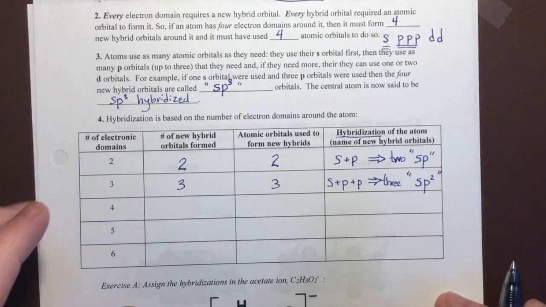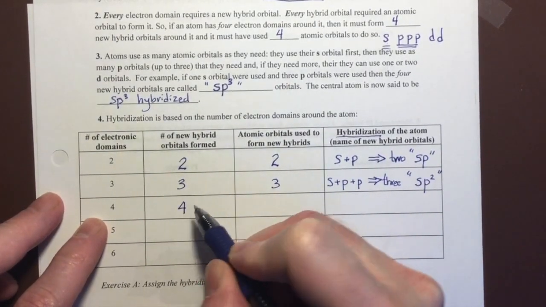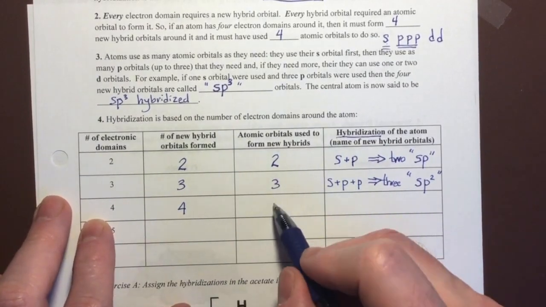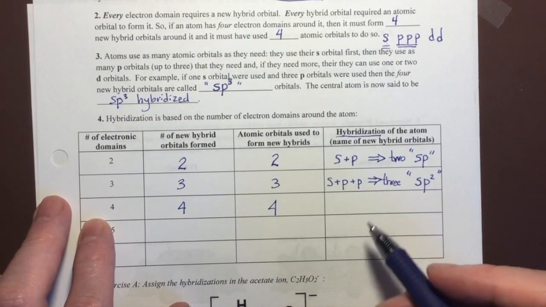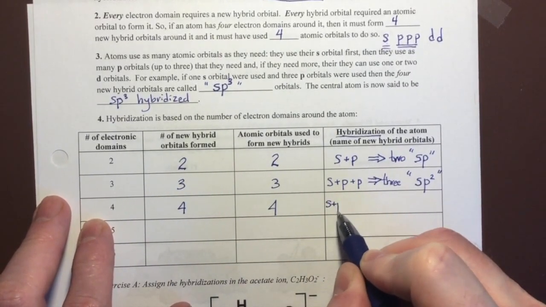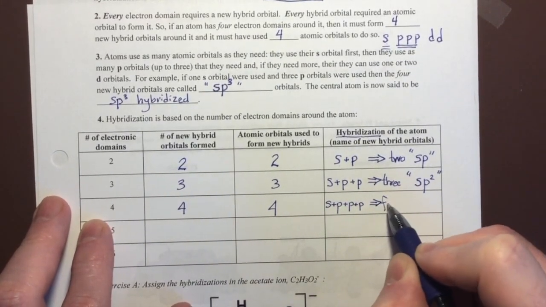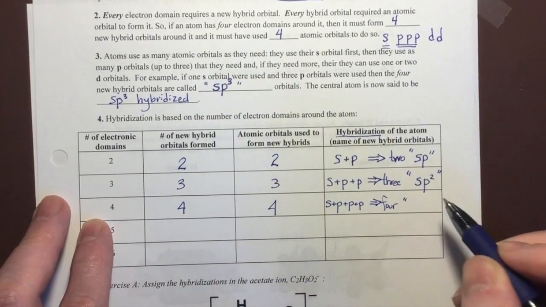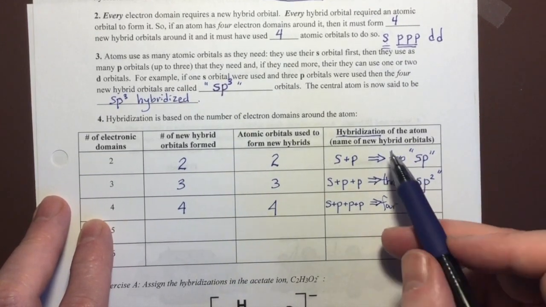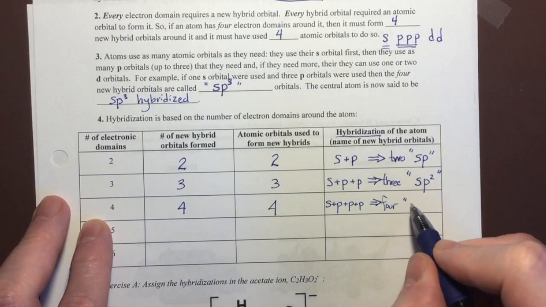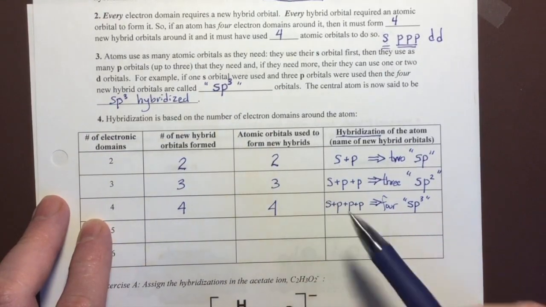Okay, coming back from pausing the video, filling in the rest of this chart. 4 electron domains means we had to have 4 hybrid orbitals. 4 hybrid orbitals for bonding needed 4 atomic orbitals as ingredients. So we would have had an s, a p, and a p orbital, and that would have given me 4 new hybridized orbitals, and the name of those hybridized orbitals, which is also called the hybridization of the atom, is sp3. That's what we did up here.